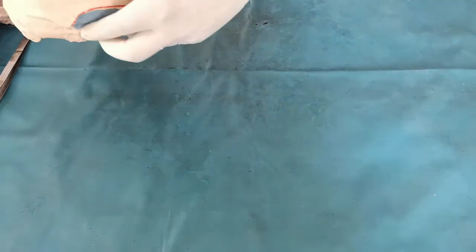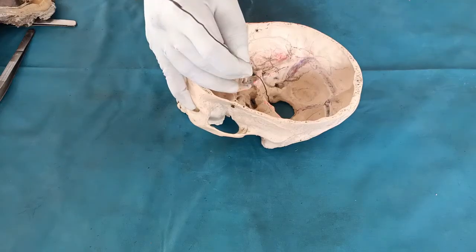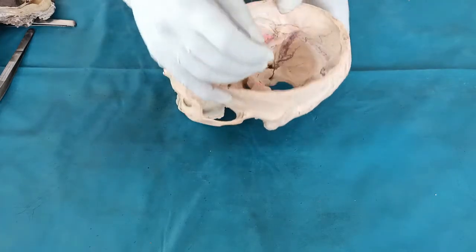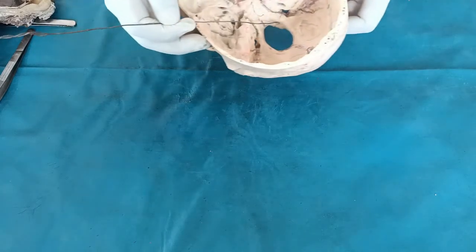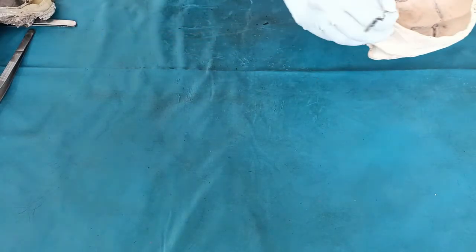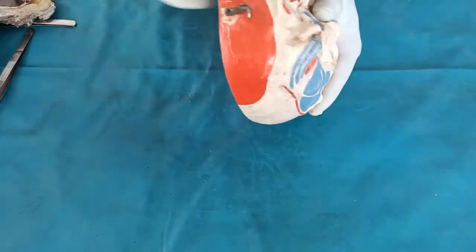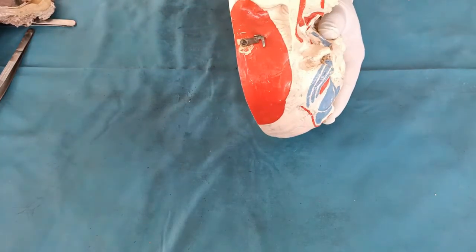Okay, see this. This foramen is the anterior condylar foramen, or hypoglossal foramen. The 9th, 10th, 11th cranial nerves pass through the jugular foramen, and there is the last cranial nerve, the hypoglossal nerve. This hypoglossal nerve will be passing through this foramen. It is called the anterior condylar foramen because it lies anterior to the condyle. From here it comes up.